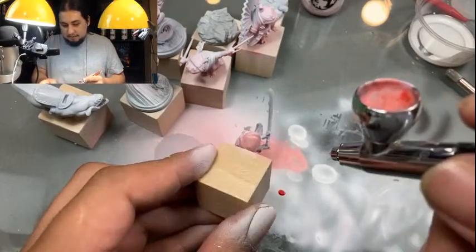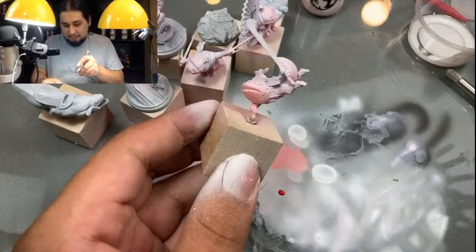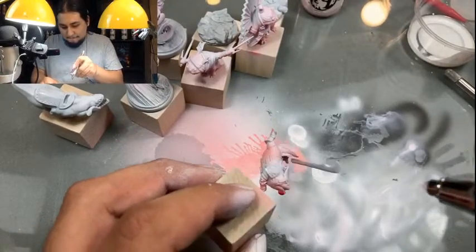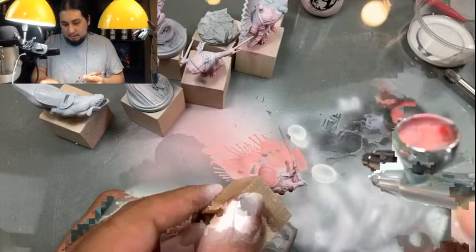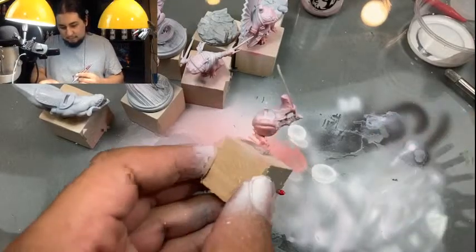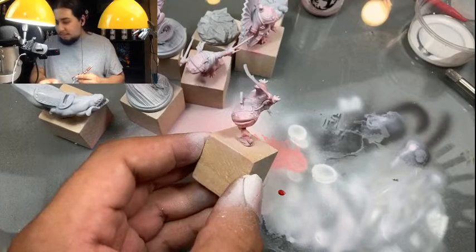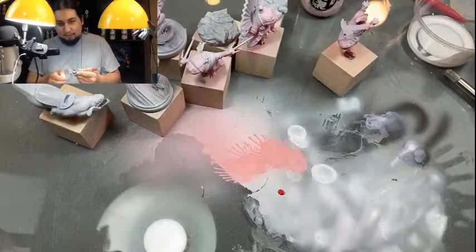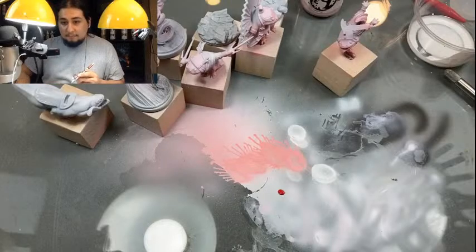Now I'm gonna add just a little bit more red and pick out some spots to really create some shadows.